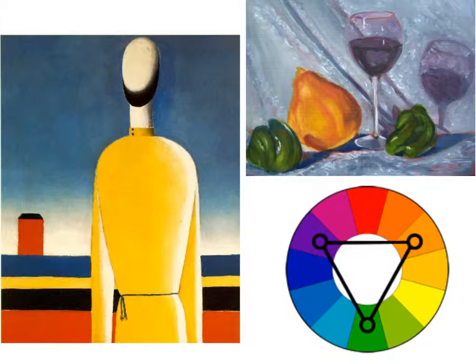Not one, not two, not four, right, three, because triad, triangle, three colors. Which three colors? I don't know, you pick. Well, can I pick any three colors? No, you can pick any three colors that make a perfect triangle on the color wheel.